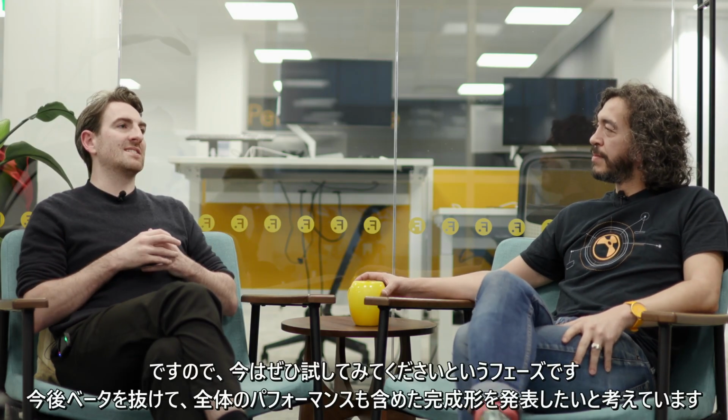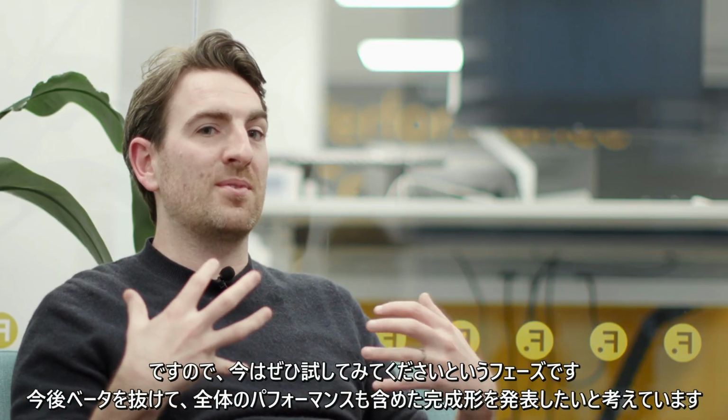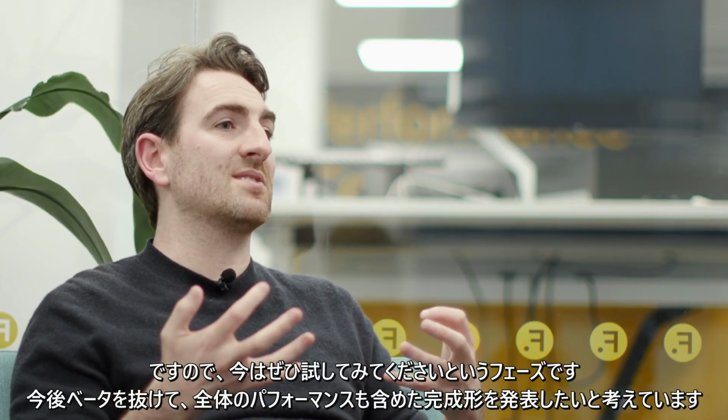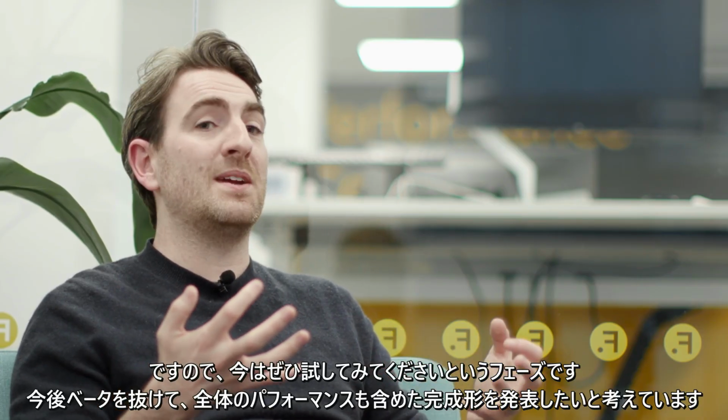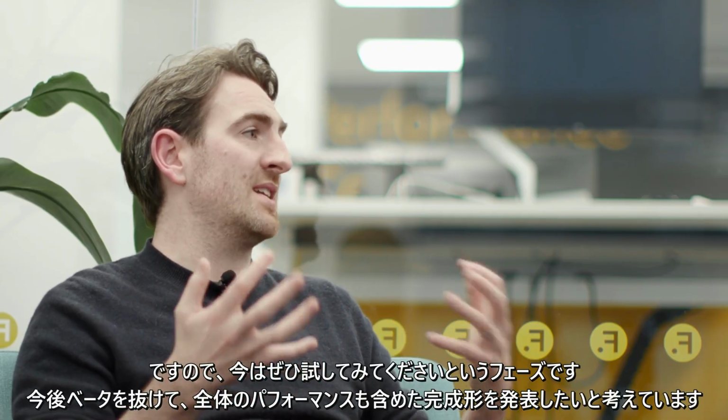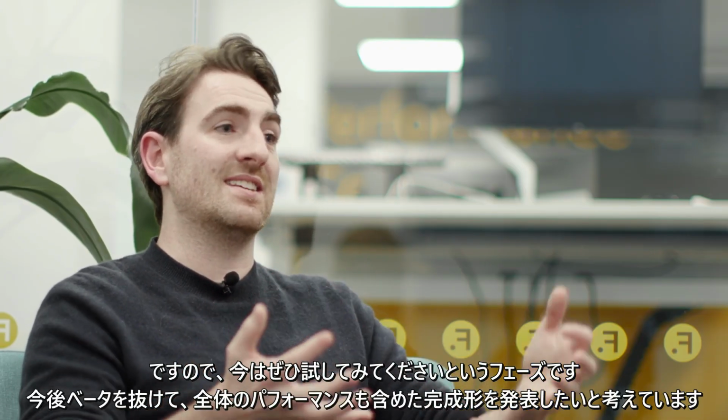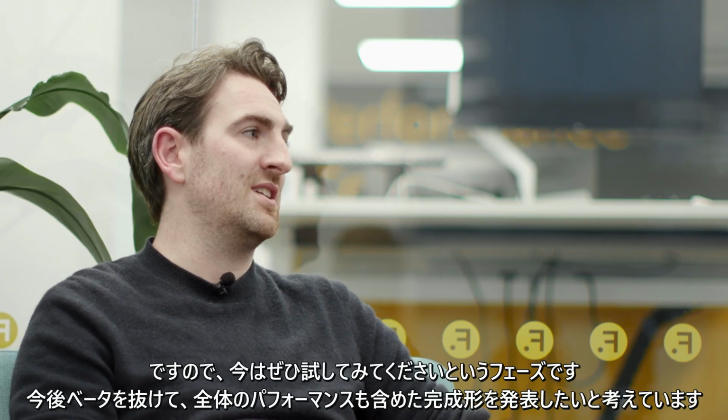It felt like the place to say, please come explore and play with this, and continue giving us feedback so that we can come out of beta. Then, with the performance and every other part of it, we can really say, this is it, where you can use those workflows as you need to.